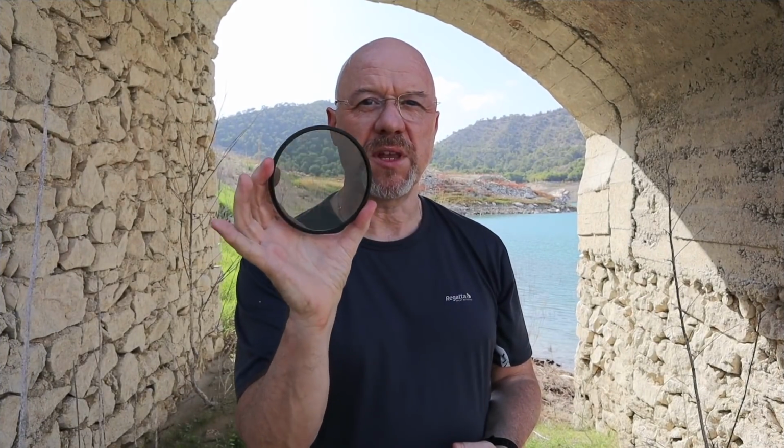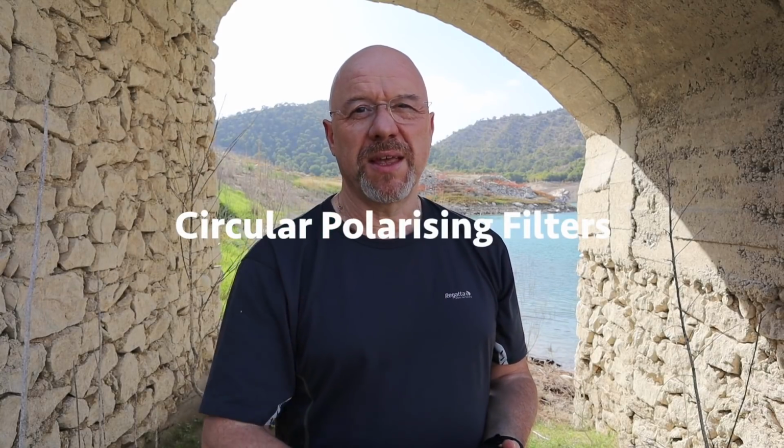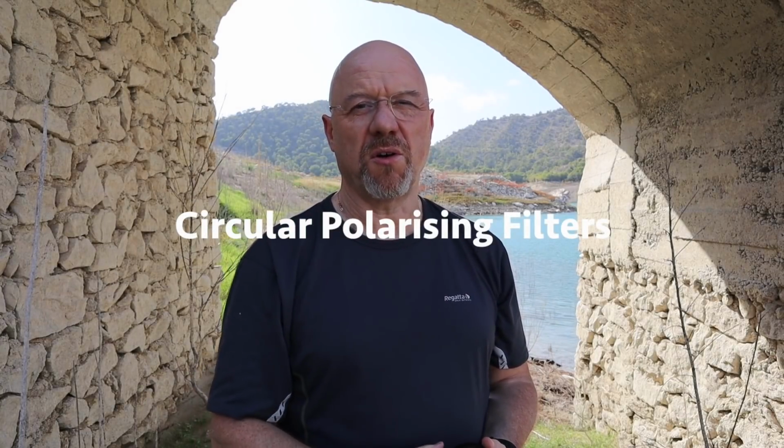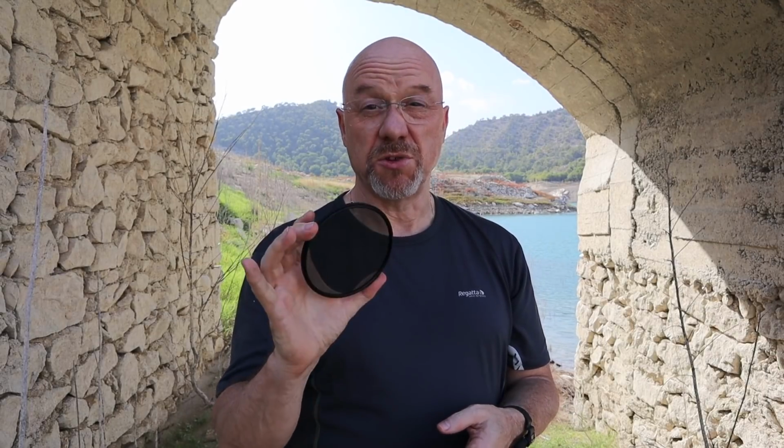Okay, let's talk about this one, which is the circular polarizing filter. Now, there are all sorts of scientific explanations available on the web for how these work, but I'm not going to go into those. What I'm interested in is the practical application of the circular polarizing filter in landscape photography. The circular polarizing filter does two things.